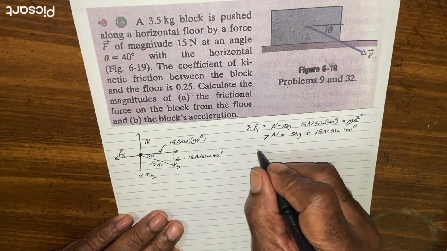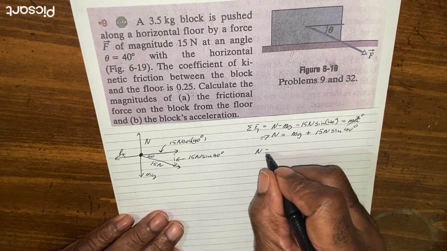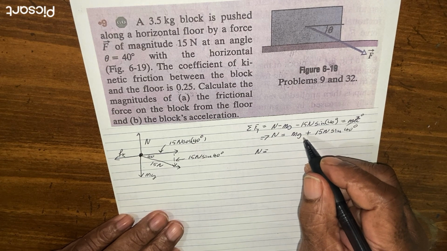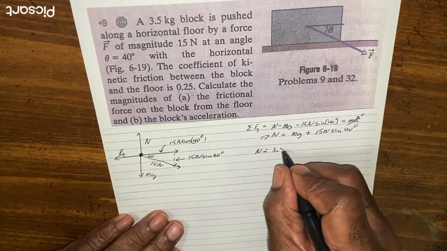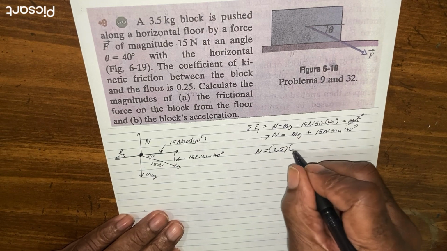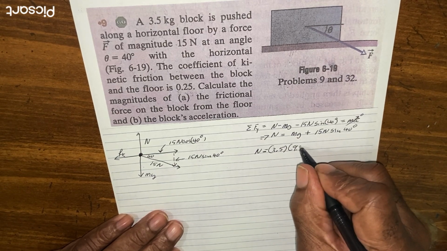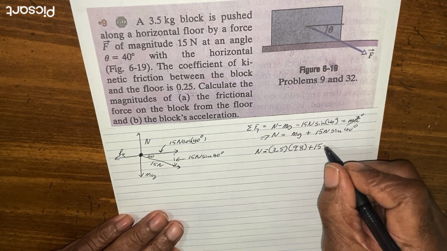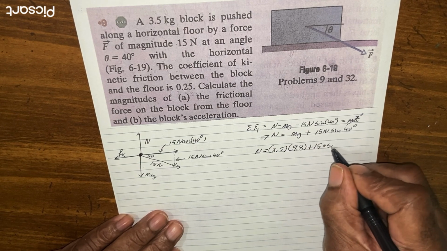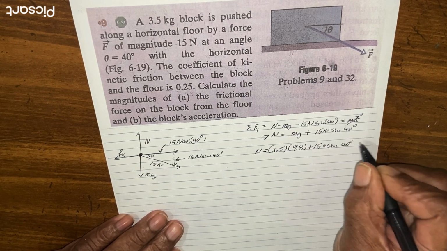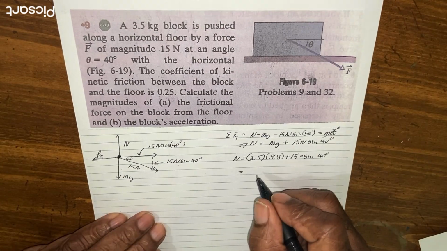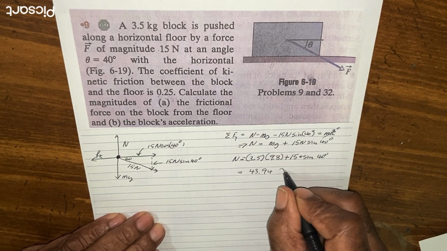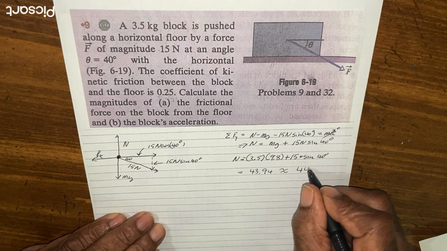If we solve that, we just have N is equal to 3.5 kilograms times 9.8 plus 15 times the sine of 40, and that's going to equal 43.94, which is equal to 44.